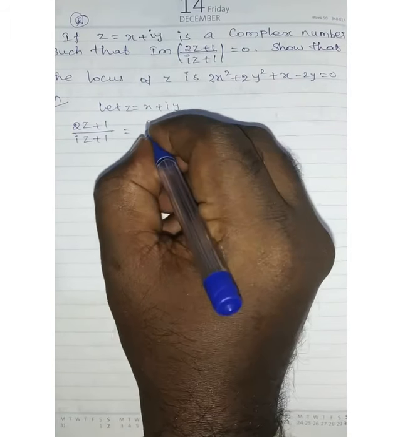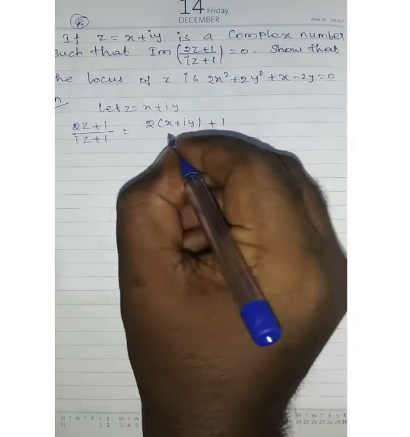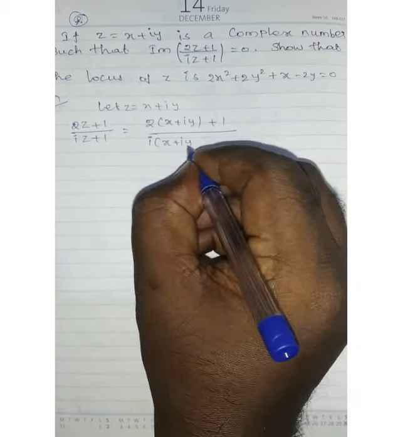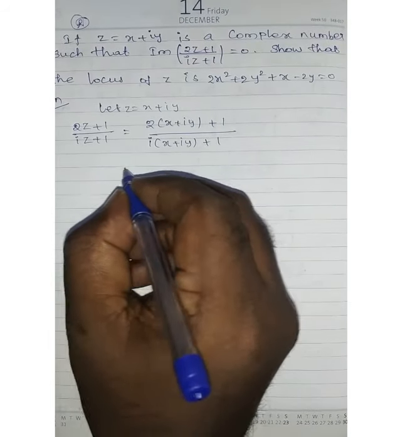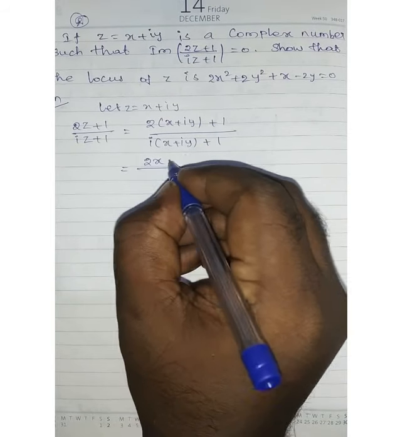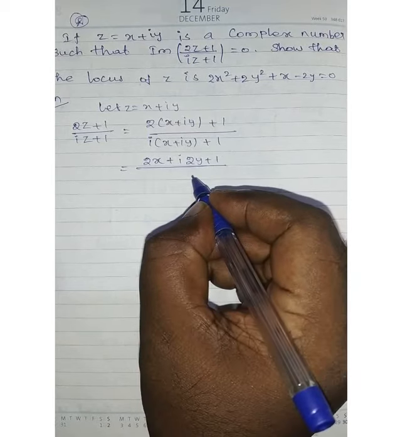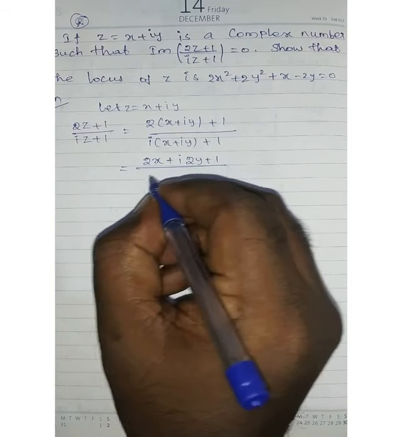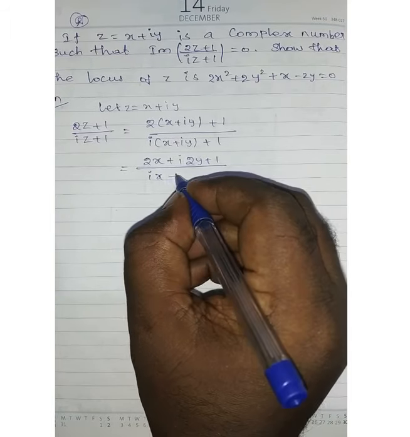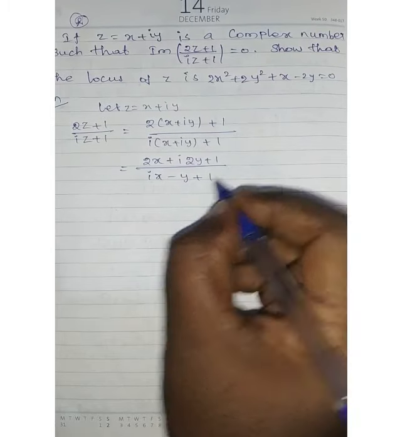That means 2 times (x plus iy) plus 1 is divided by i times (x plus iy) plus 1, which is 2 times (x plus i2y) plus 1 divided by i times x, that is i square means it becomes minus 1, that is plus 1.